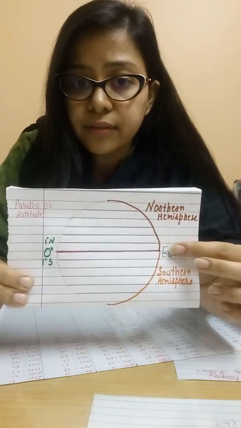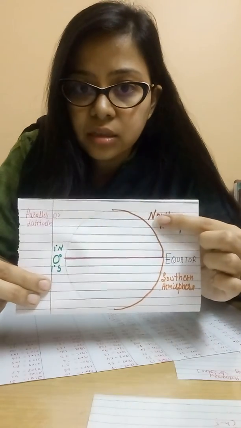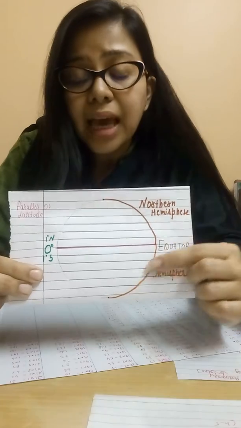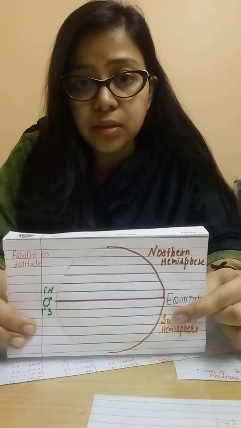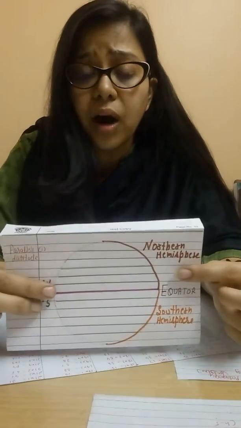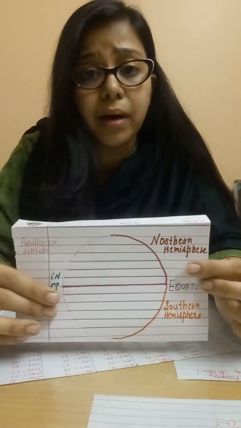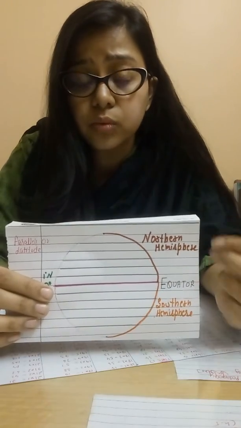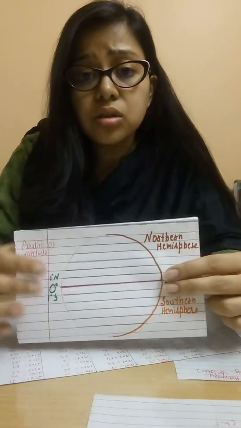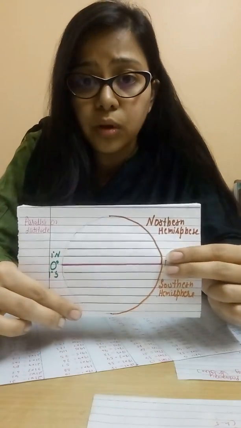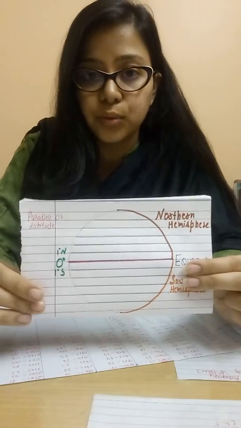And if you can clearly see these lines drawn up till the North Pole and drawn up till the South Pole, these are imaginary lines which are running parallel. I hope you have learned in your maths what parallel lines are, right? Which do not intersect each other, which do not crisscross. So these parallel lines running up till the North and the South Pole are known as parallels of latitude.